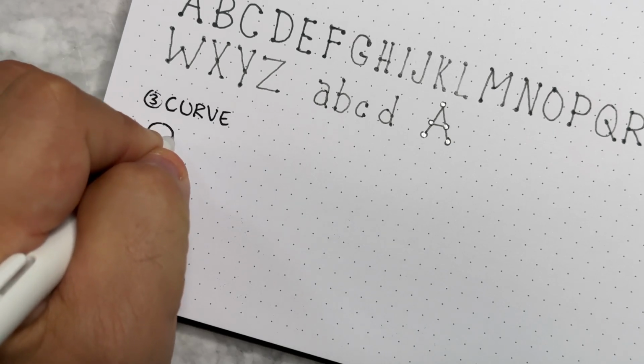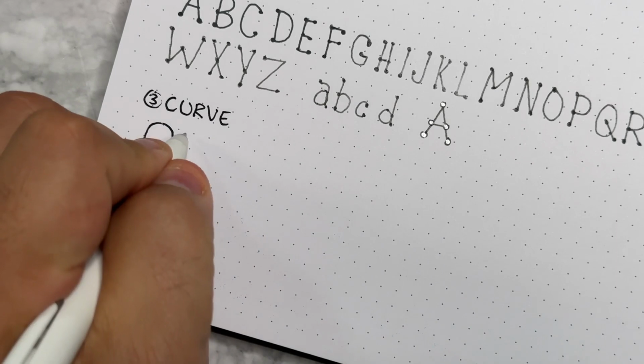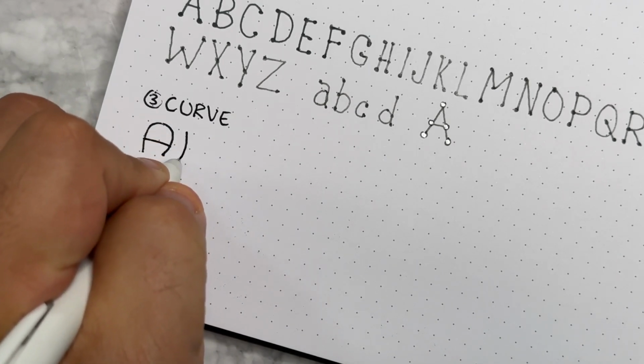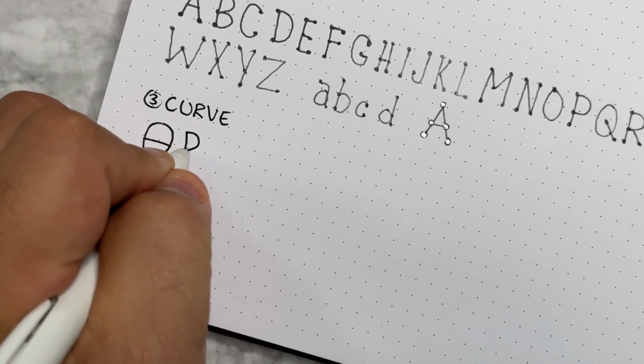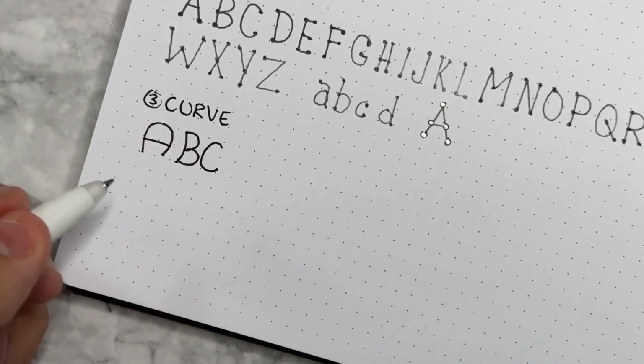All right, our next font is called Curve. The way that the Curve font works is by reducing the number of straight lines that you have in your letters. Everything we've done so far has very straight lines for A's and B's and E's. What we're going to do is we're going to bend it a little bit.